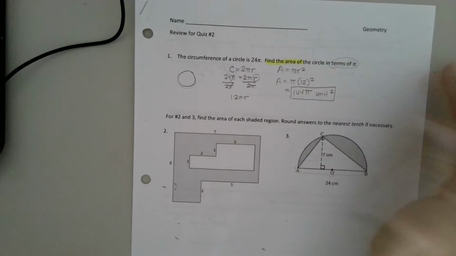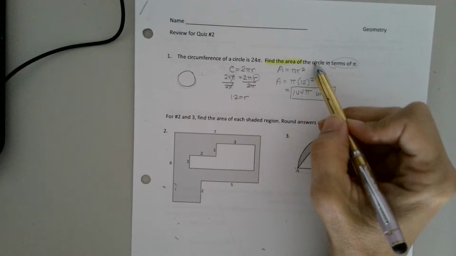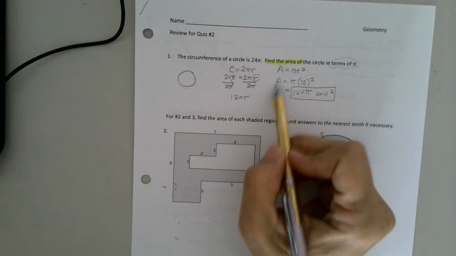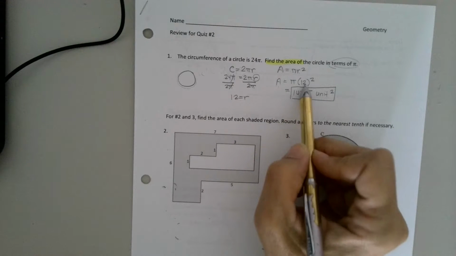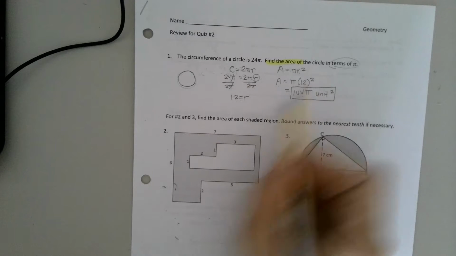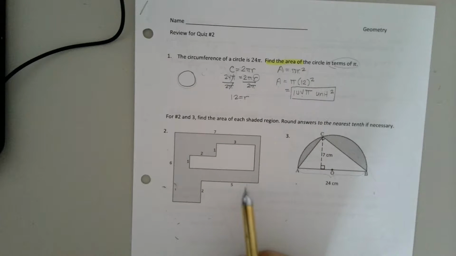On the test, they could ask you, given the area, find the circumference. So you plug in what you know for the area, and you'd solve for r, and then I'd plug that r back into this problem. So it could go either way.